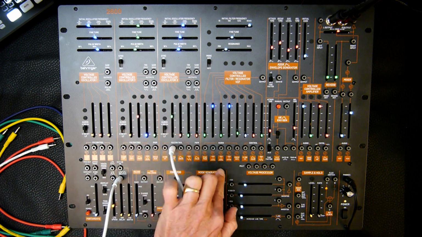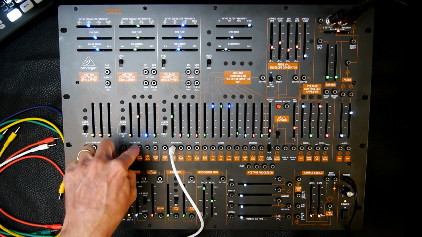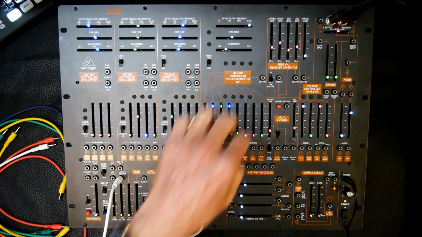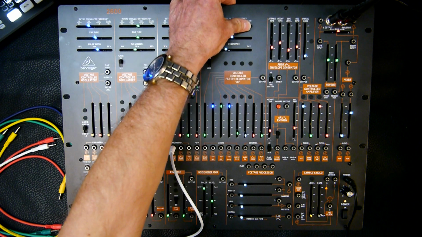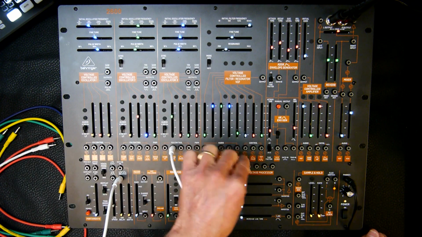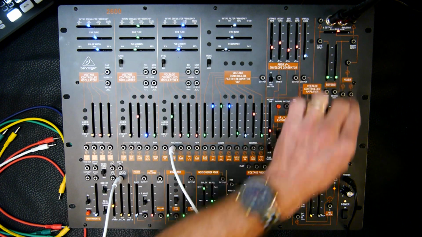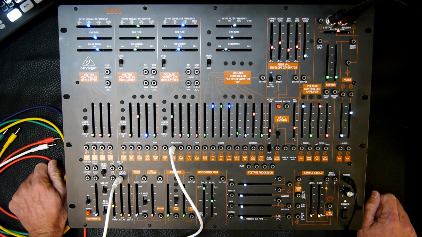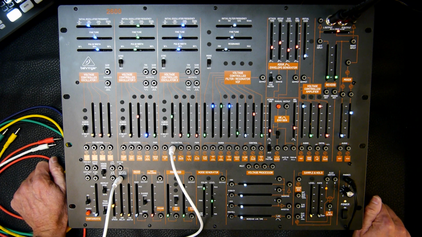And we can also bring in oscillator number 2, which has the ADSR controlling the effect. Okay, now I can also bring in the ADSR for the filter. This you can do with a sync feature. You can create some really cool biting, distorted sounds.